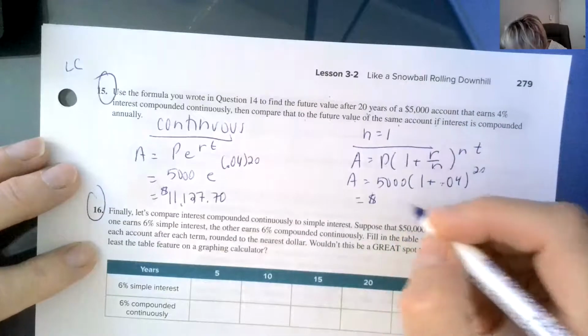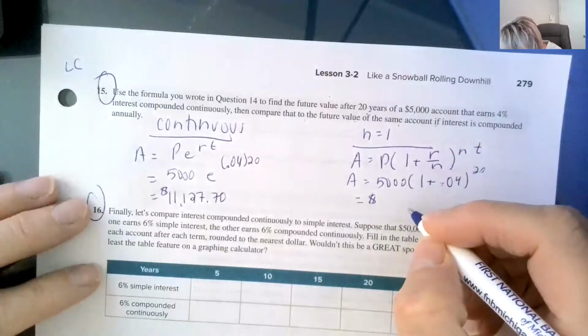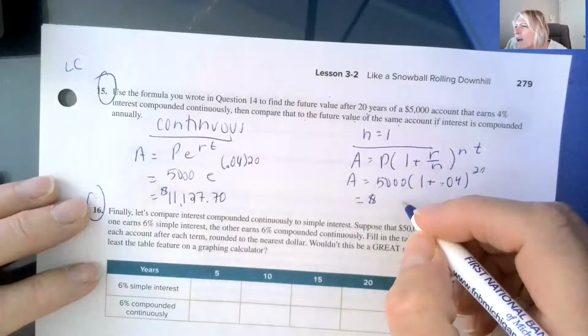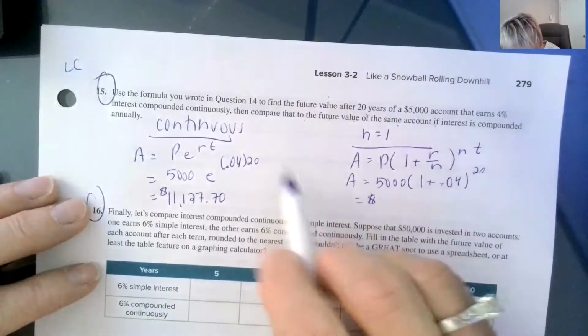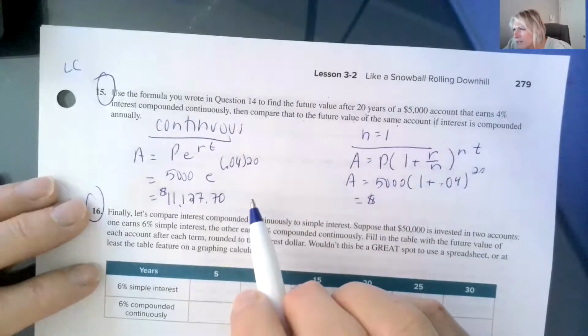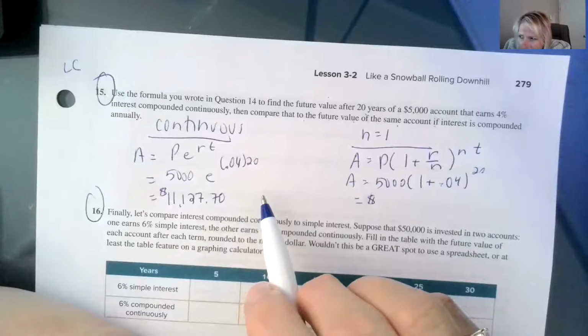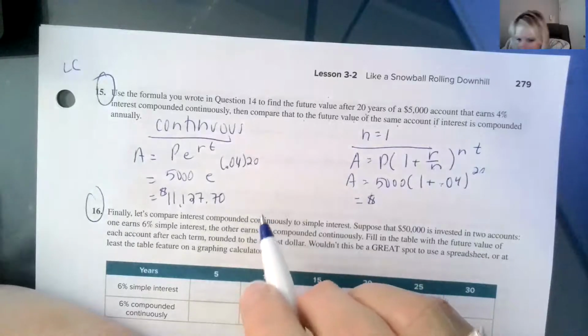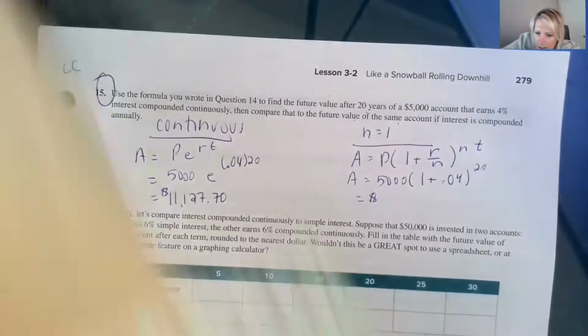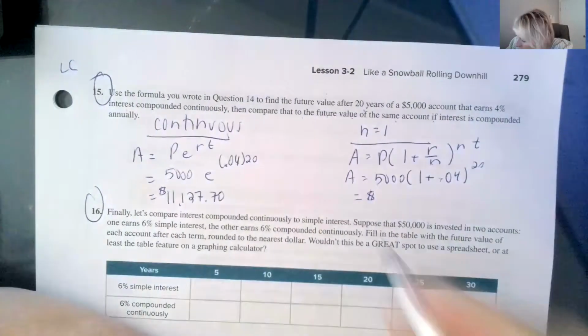So compounding annually is going to be, oh, because I put in 5%, it's 4%. I'm like, that does not make sense. There we go. It should be less.